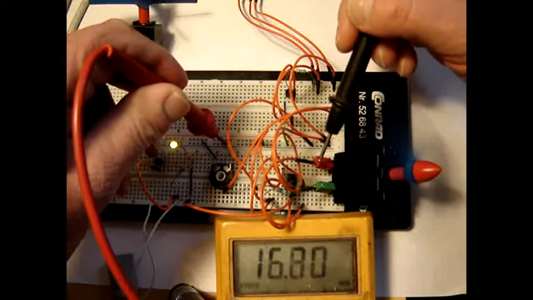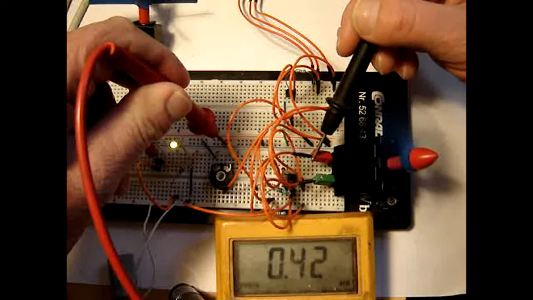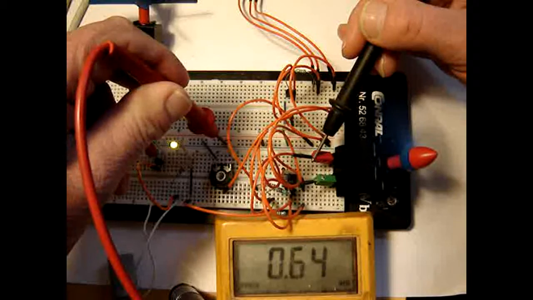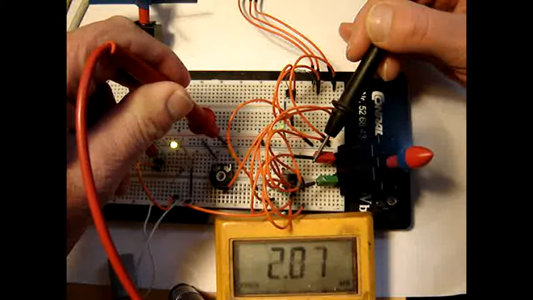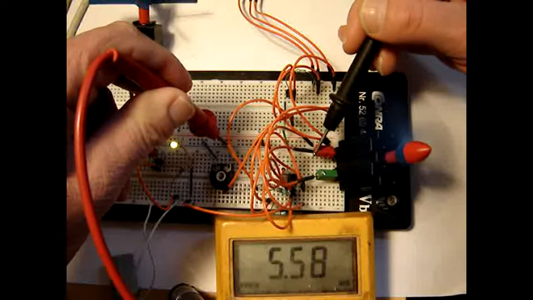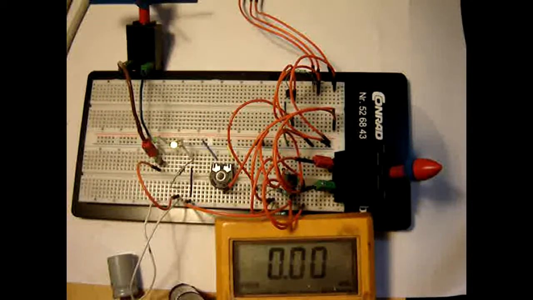Why is that frequency odd? Jumping up and down. Mostly down now. I'm not sure.